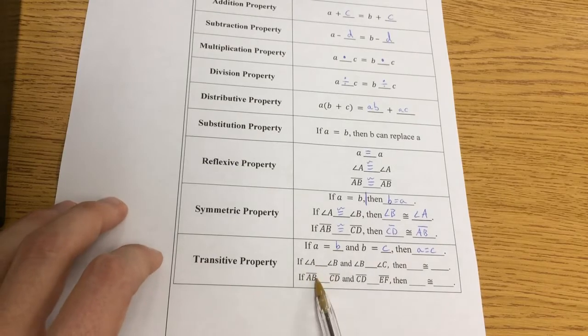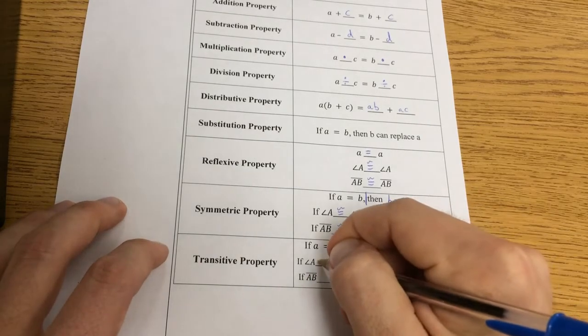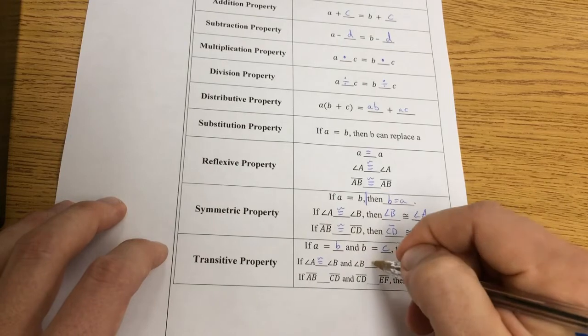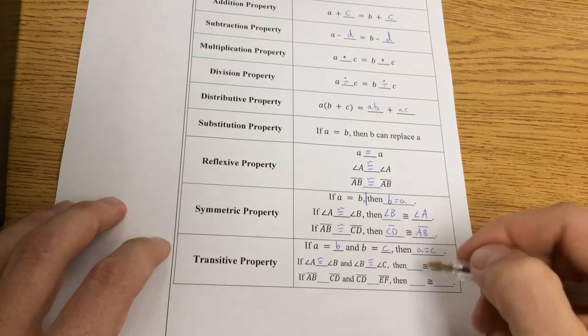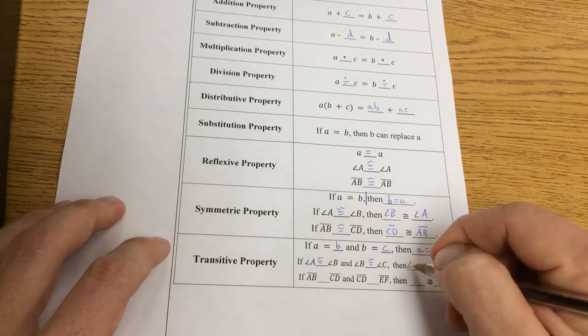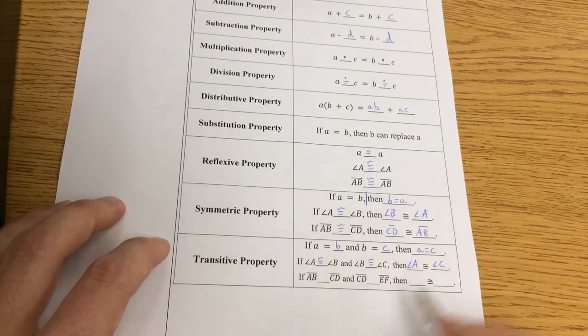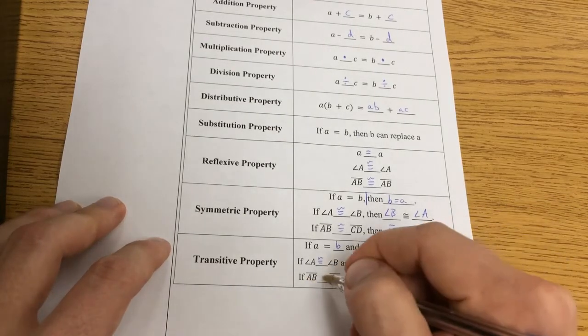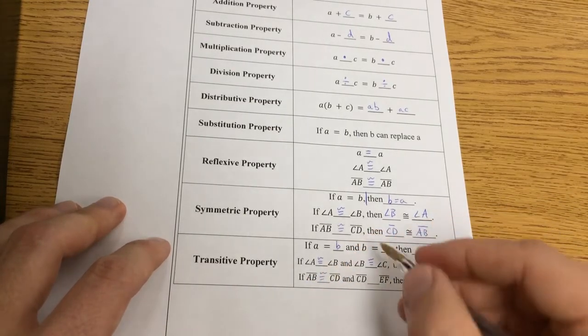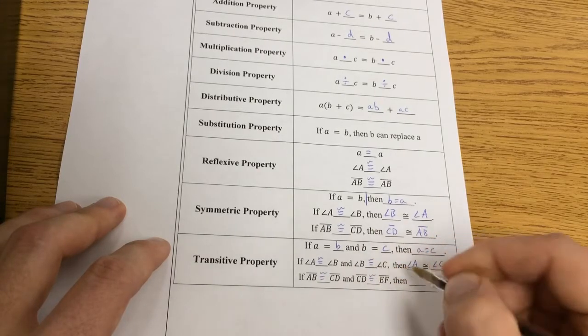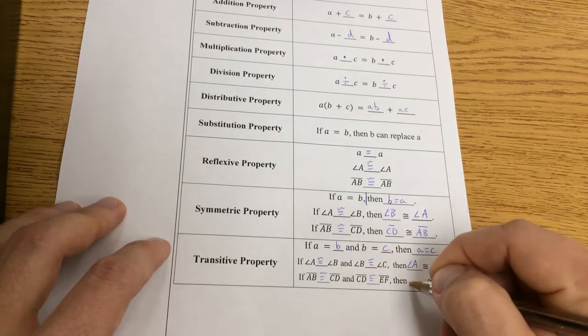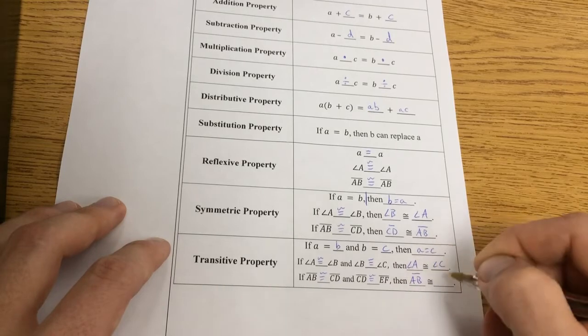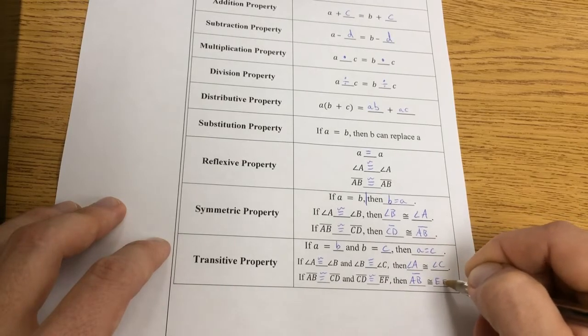So in the same way with angles and segments, if I can say that angle A is congruent to angle B, and angle B is congruent to angle C, then I can just say that angle A is congruent to angle C. And likewise, if segment AB is congruent to segment CD, and segment CD is congruent to segment EF, then I can just jump and say that segment AB is congruent to segment EF.